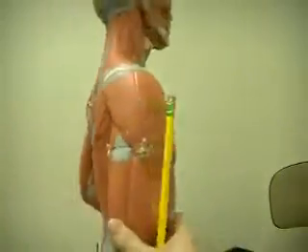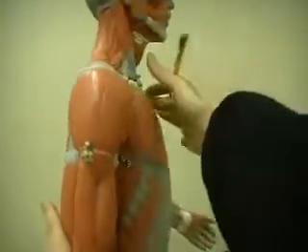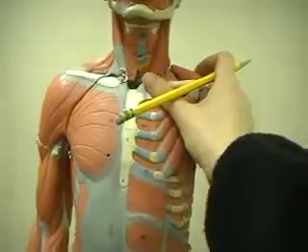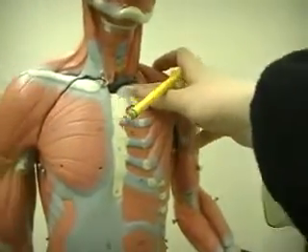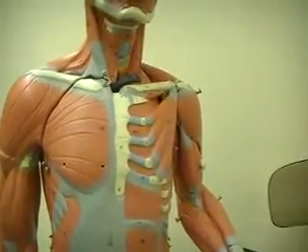Let's go back to the anterior view and identify the muscles of the abdomen. Whoa, whoa, whoa. Stay. Okay. Let's lower this a little bit.